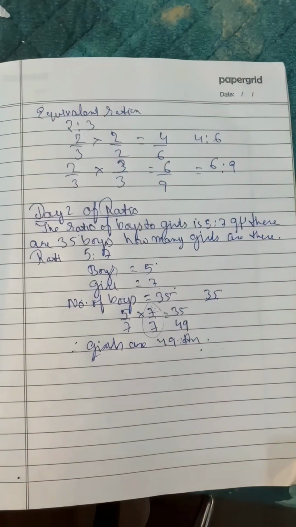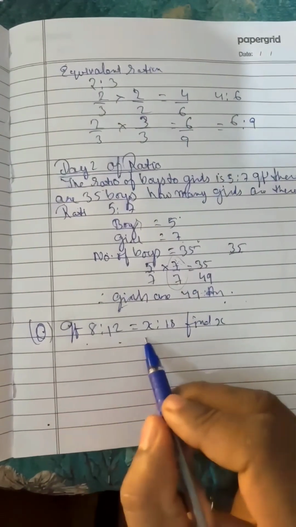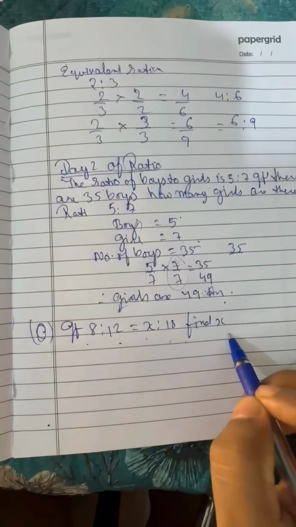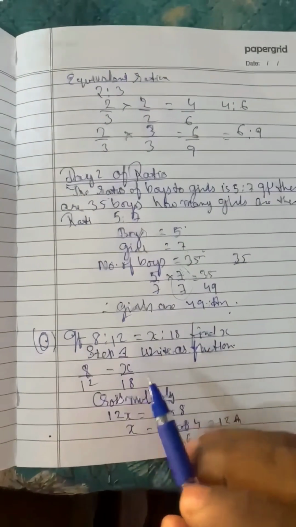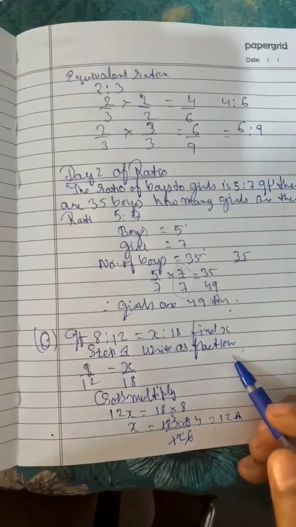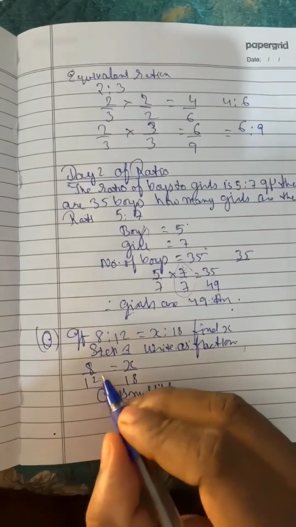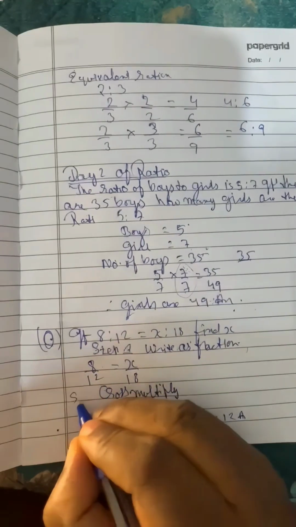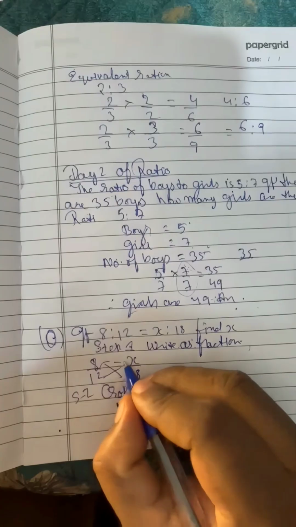Our next question is, if 8:12 is equal to x by 18, find x. What is step 1 we have written? Step 1, write as a fraction. Write the fraction: 8/12 is equal to x by 18. Now the next step is step 2. Step 2 is cross multiply. This goes there and this goes to the left side.